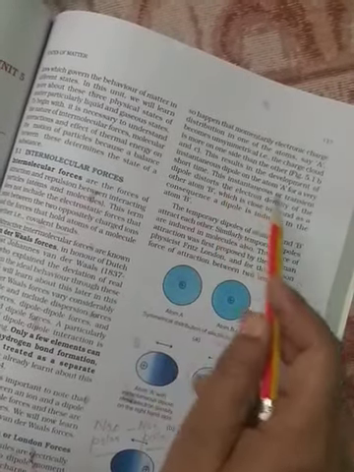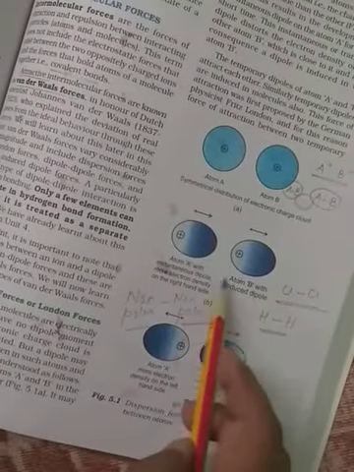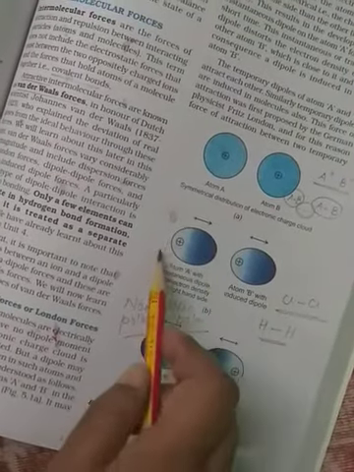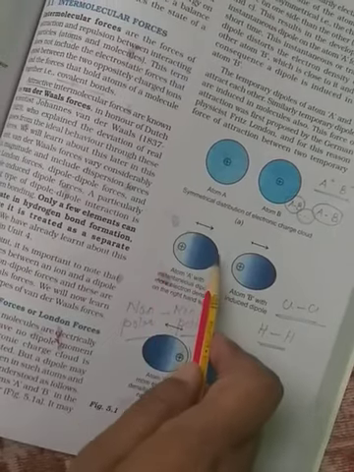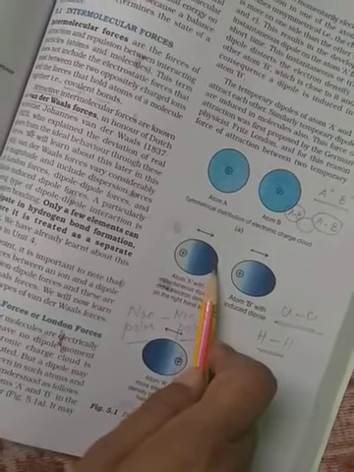This instantaneous or transient dipole, that means a short-span dipole, affects the charge distribution of atom B, and thereby it creates an instantaneous dipole over here, with the slight positive over here, and the electron density is large on that side.